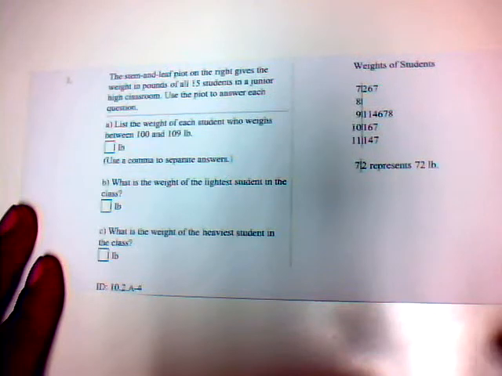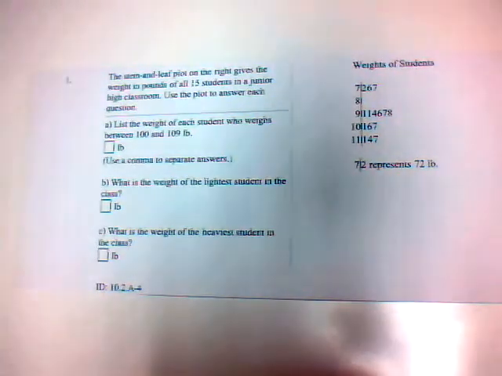Today we'll look at some of the homework problems in section 10.2 that deals with displaying data, part 1. The first problem is this: the stem and leaf plot on the right gives the weight in pounds of all 15 students in a junior high classroom. Use the plot to answer each question. In question A, they ask, list the weights of each student who weighs between 100 and 109 pounds.